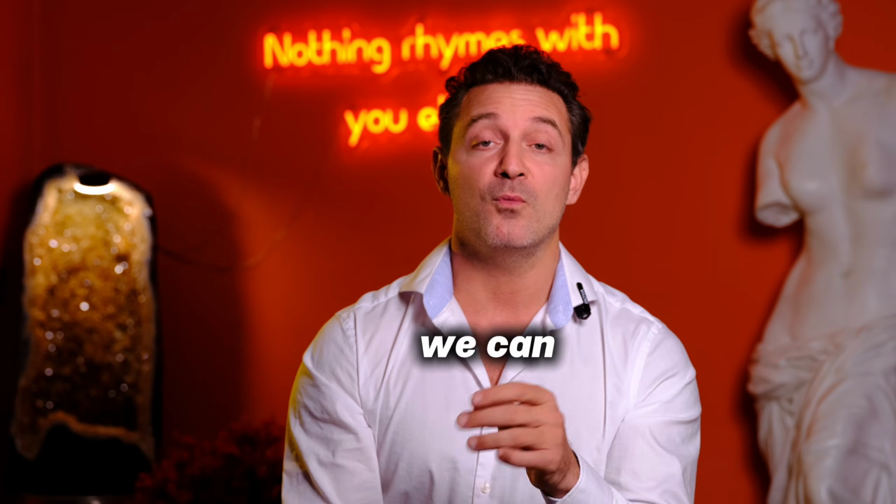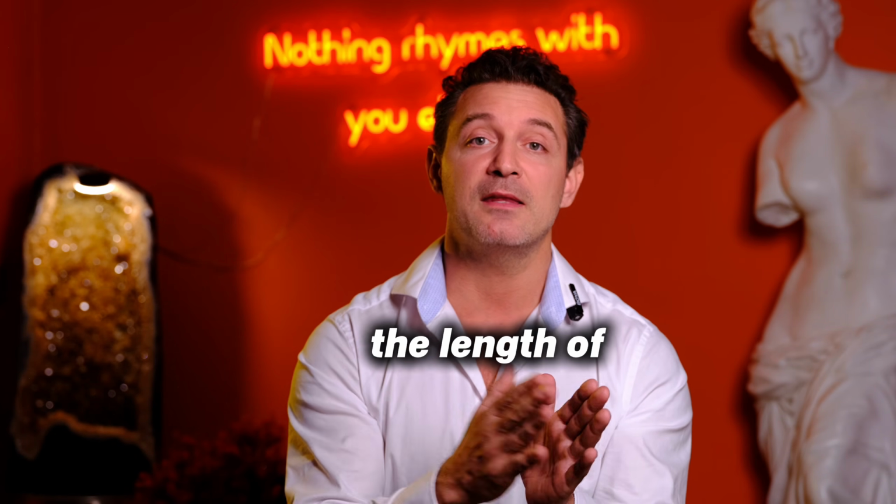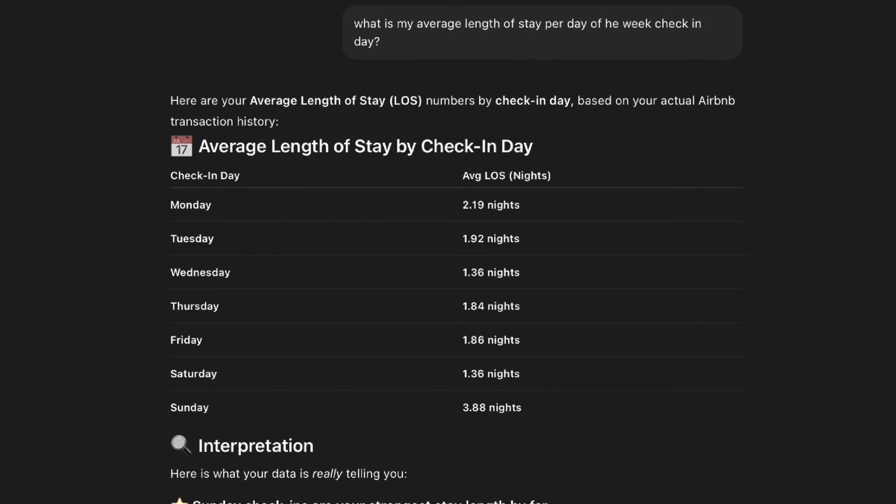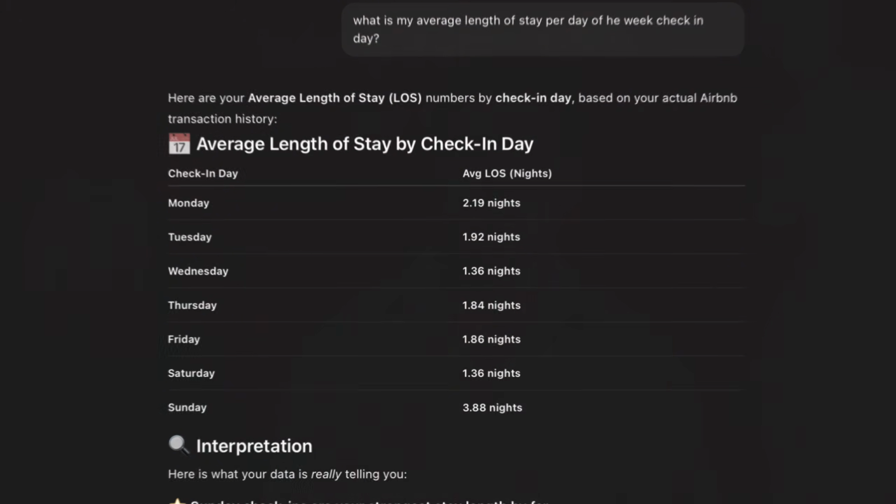We no longer have to think of this as just simply weekends or weekdays. We can think of this as check-in days and the length of stay that tends to follow. You can even ask your AI right now, how long of a stay do I tend to have when somebody checks in on Thursday or checks in on Friday? What are my length of stay changes considering day of check-in? There's so much data here, my friends.